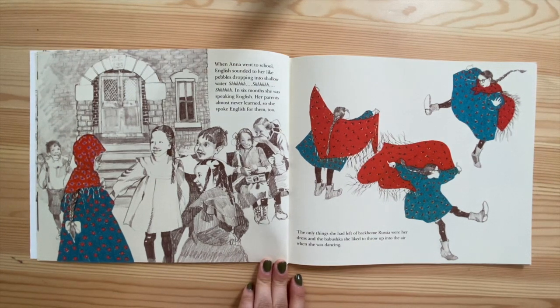When Anna went to school, English sounded to her like pebbles dropping into shallow water. Shh, shh, shh. In 6 months, she was speaking English. Her parents almost never learned, so she spoke English for them too.